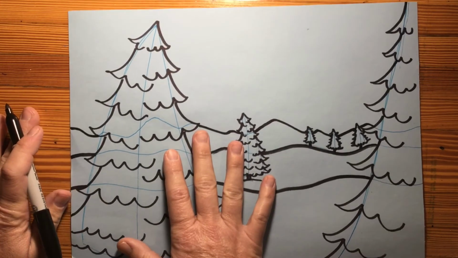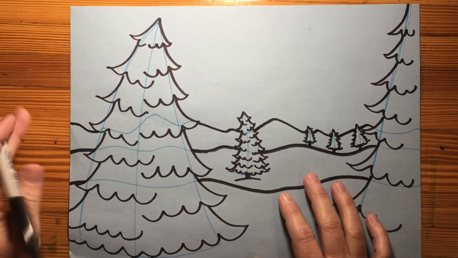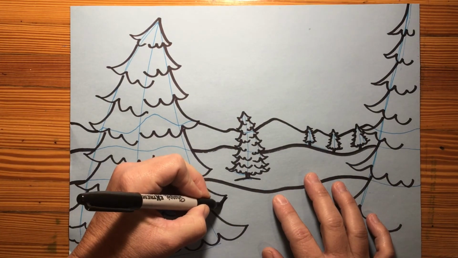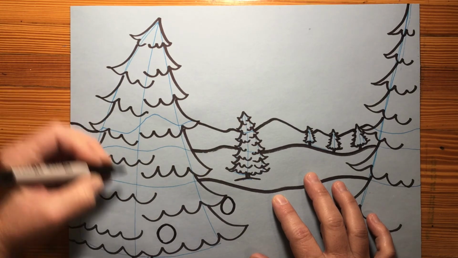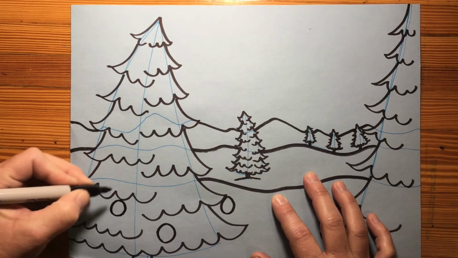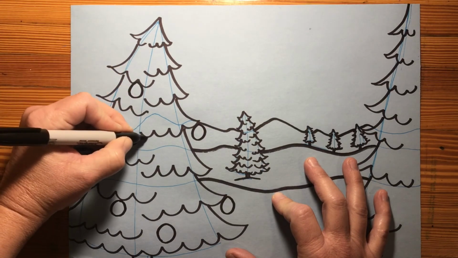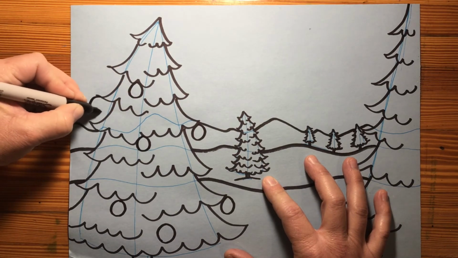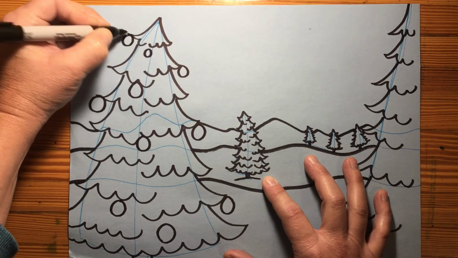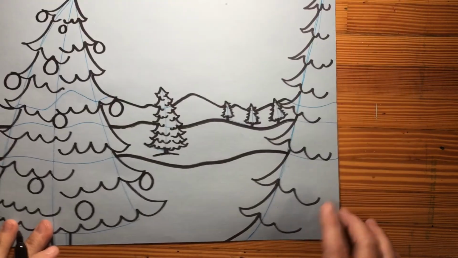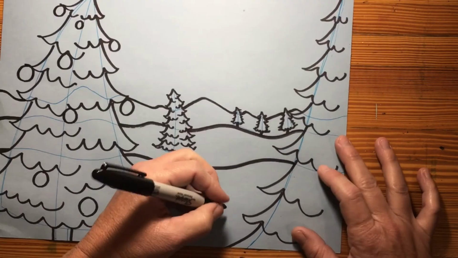If you have enough room, I would really like you to pick one of your foreground trees to add a few ornaments to. I think I might have enough room over here to do a few as well. Yeah, I'll go ahead and do that.